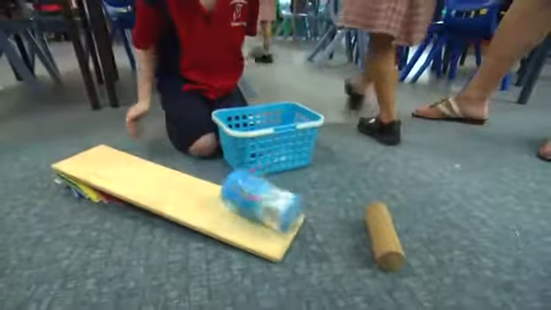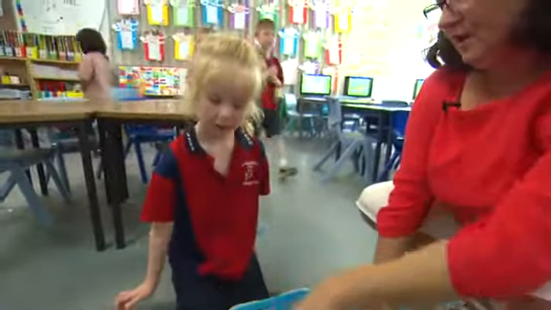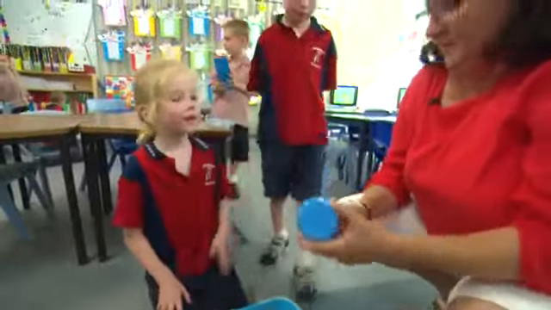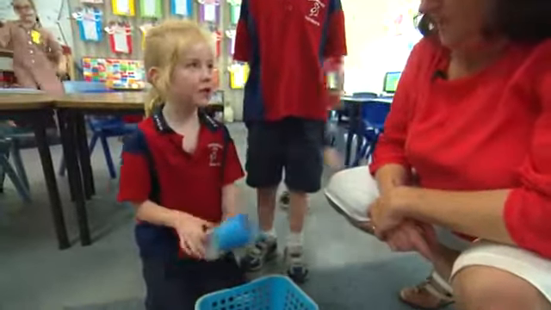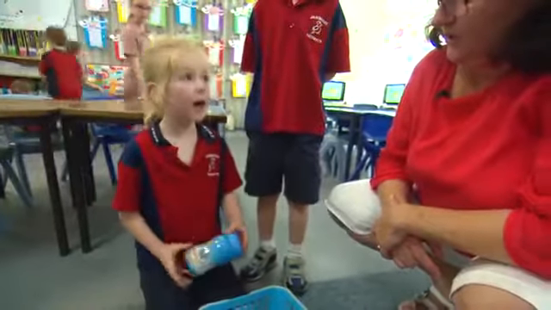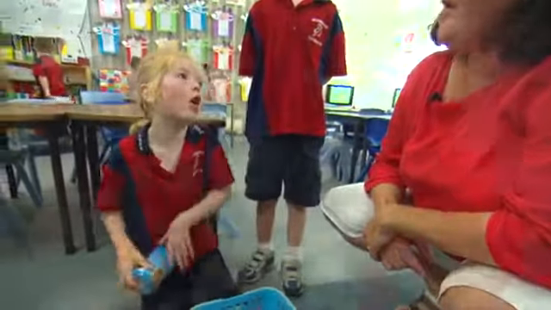Slide. And then fall over. So when you looked at that, did you think that it would be something that can roll? Yes, because it has round edges. Did you think it would slide? Yeah. Why did you think that it would slide as well? Because it has a flat edge on the top.